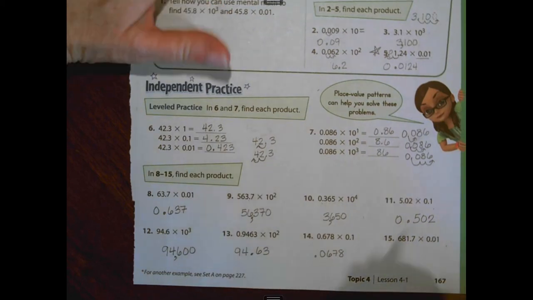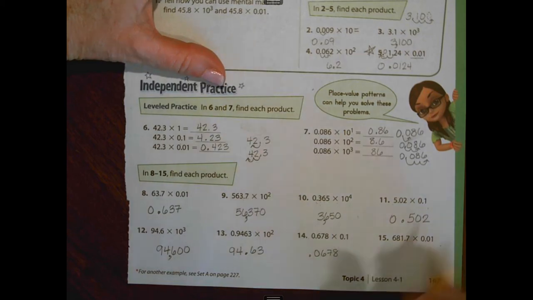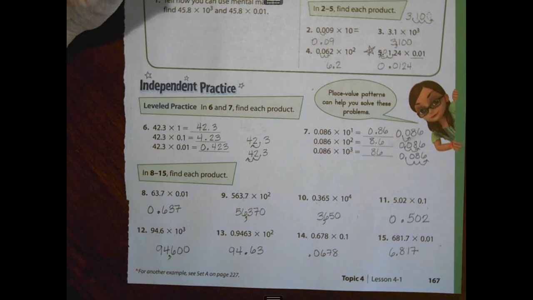And our last problem, we're multiplying a decimal times a decimal. So that our decimal point needs to move to the left so our product is smaller. When we do that, we're multiplying times 100th. So we move that decimal point 2 places. That's going to put it between the 6 and the 8. So we get 6 and 817 thousandths.